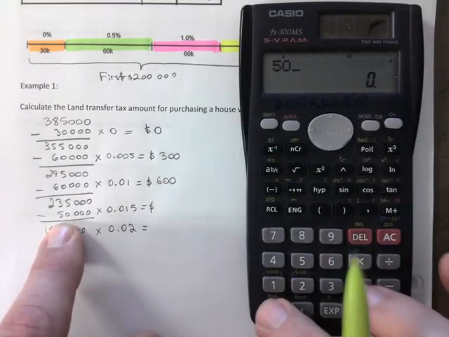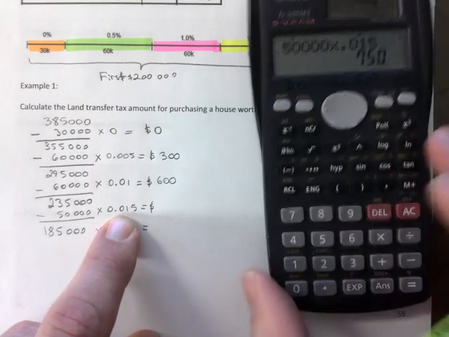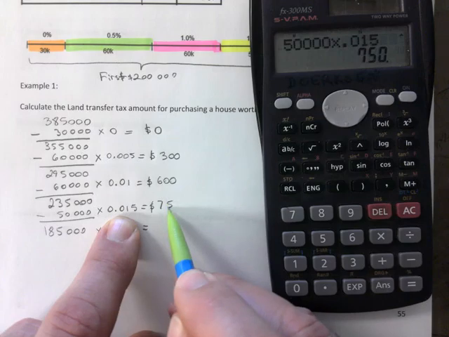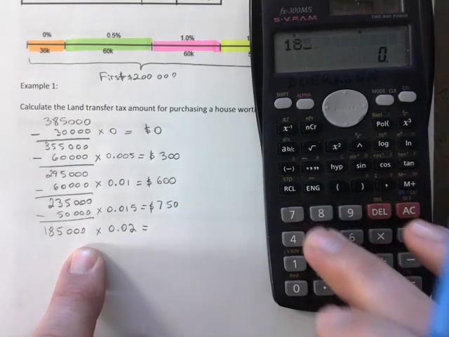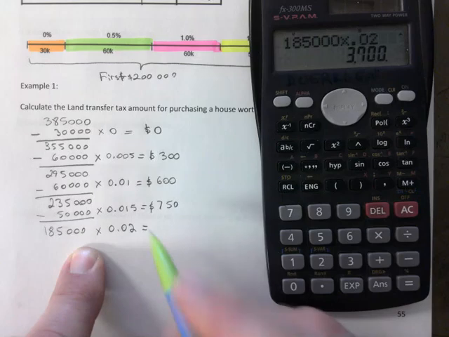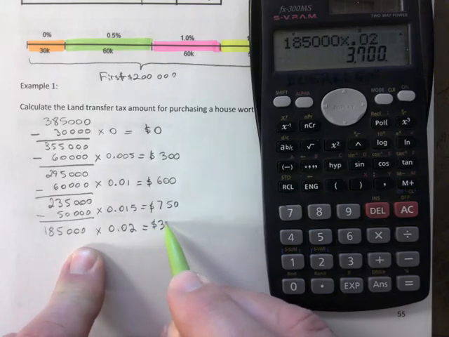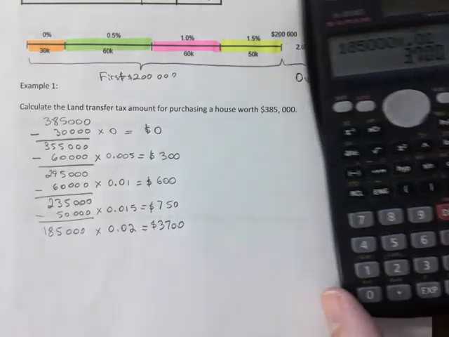Then it's 50,000 times 0.015. That's $750. So progressively goes up, right? And now it's 185,000 times 0.02. That's 3,700. Okay. And now you're so close.